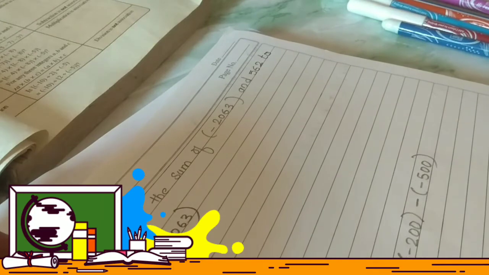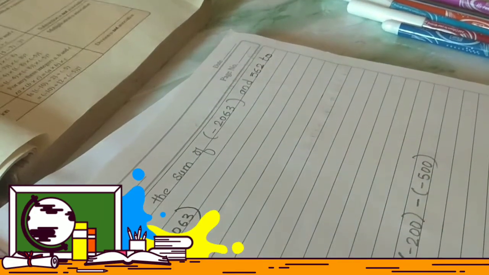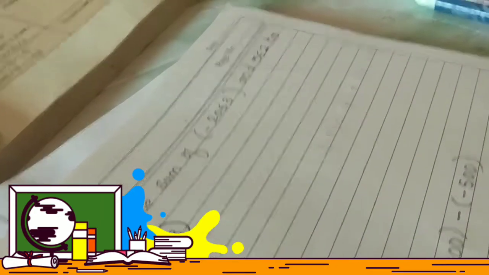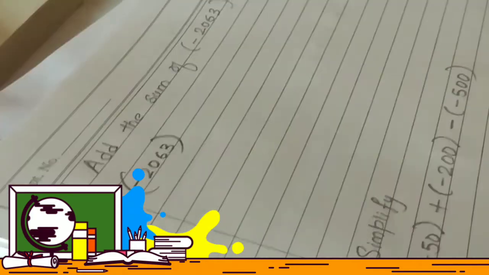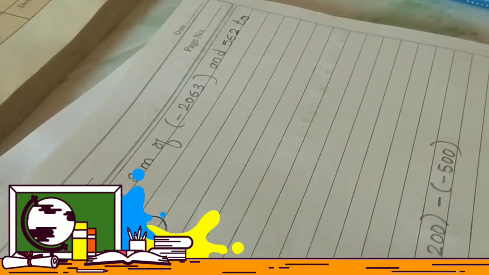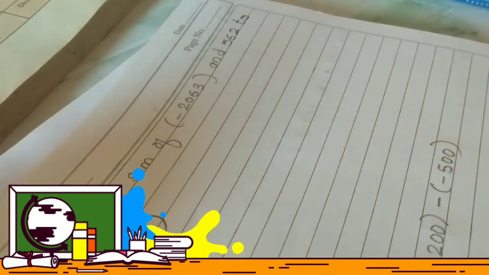Now the next question is: add the sum of 2063 and 562 to -2063.